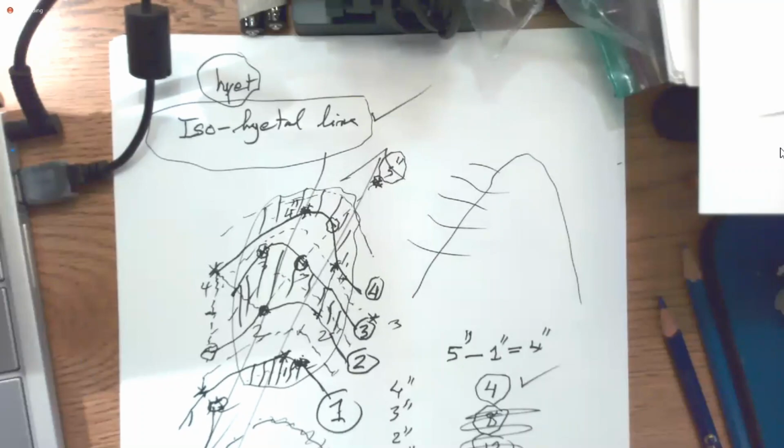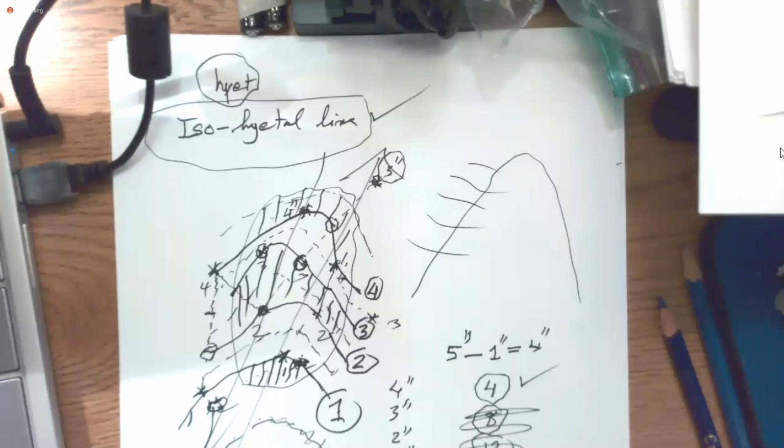This area here is covered by 4.5 inches of rain. You apply half of it. Then you come here, this area is covered by, in the middle, 3.5 inches of water.